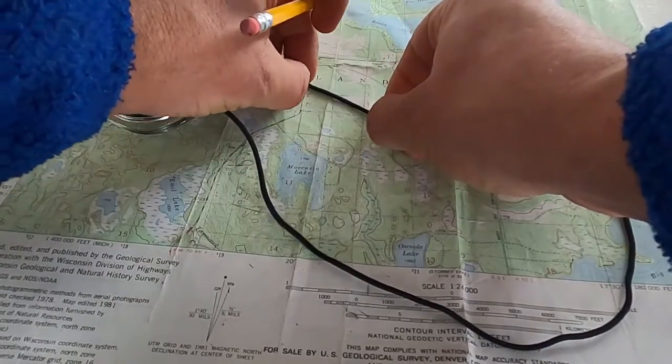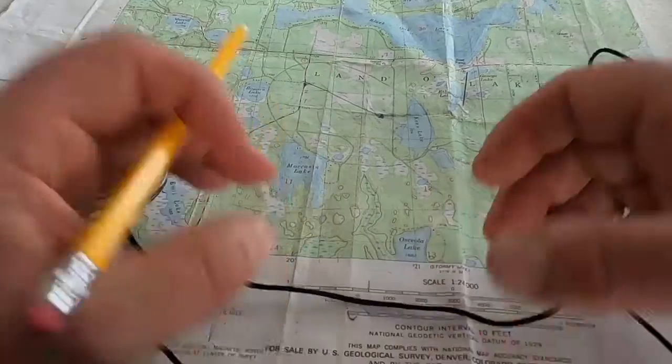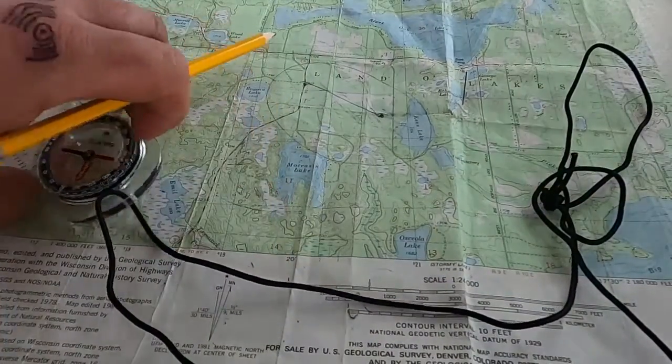Again, right here, pinch it there, put it on the scale, and it's 1/7 of a mile.